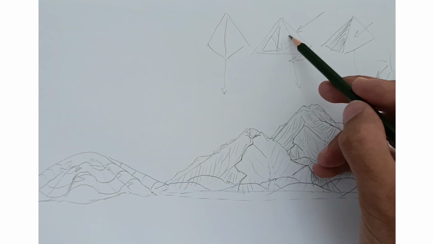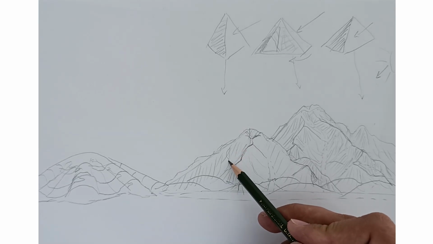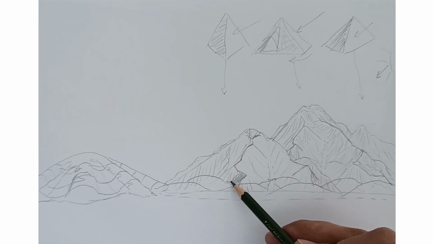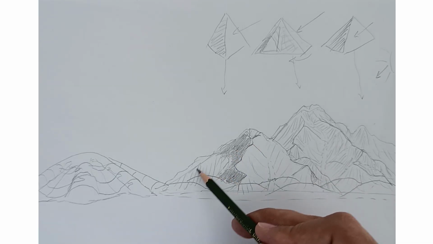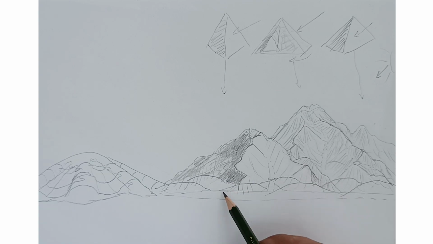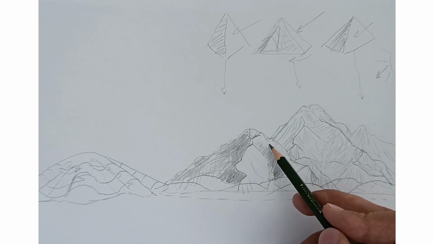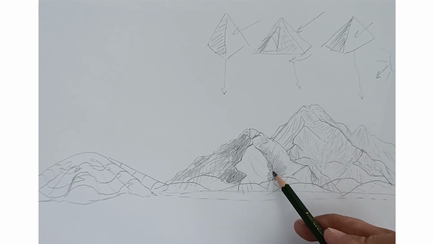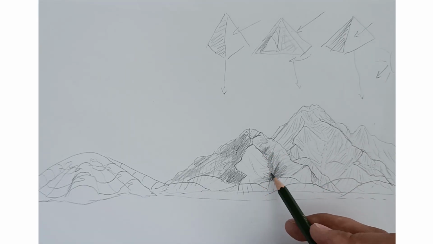Notice the shadows I am drawing on the pyramids. We apply the same shadows to the mountains as well. The higher and steeper parts of the mountain have larger shadows, and as the slope decreases, the shadows become lighter. See how I draw the shadows inside the valley considering the slope. I also add dark parts to the valley wall.